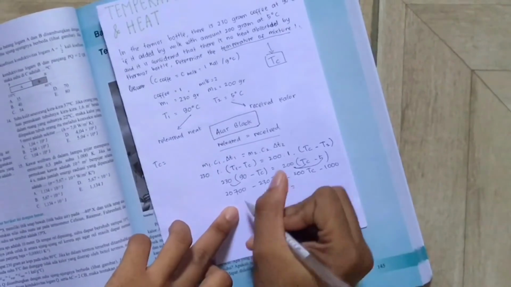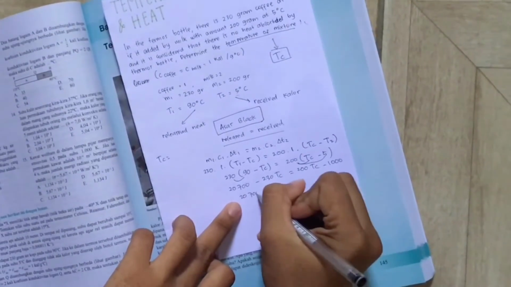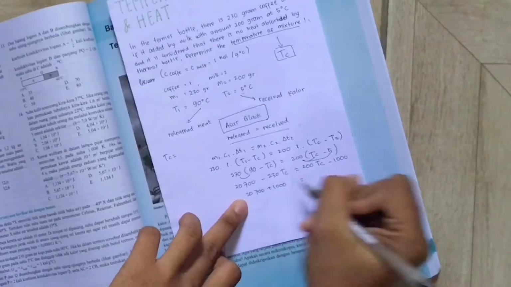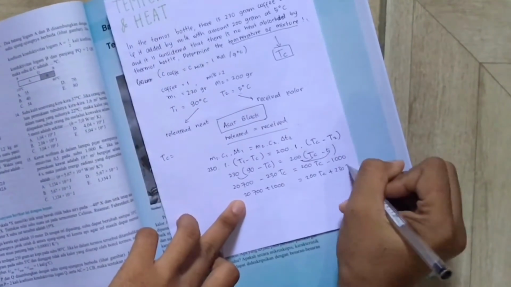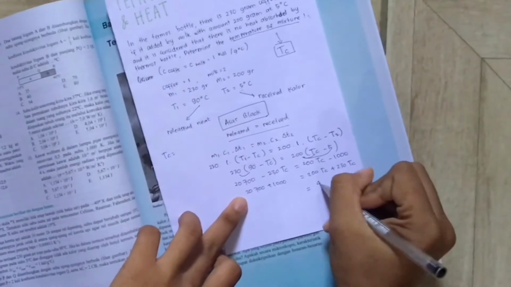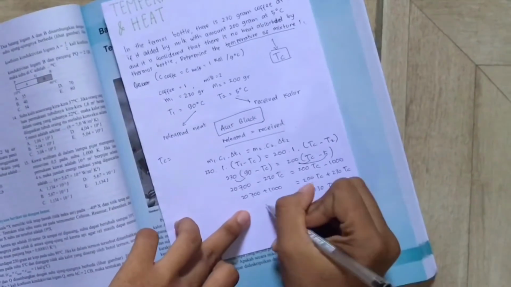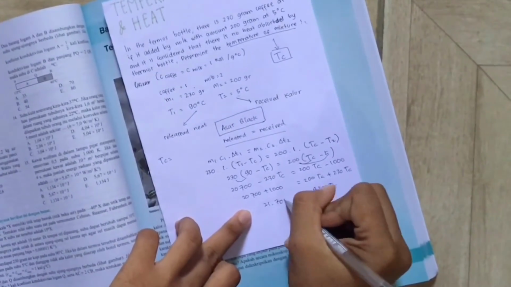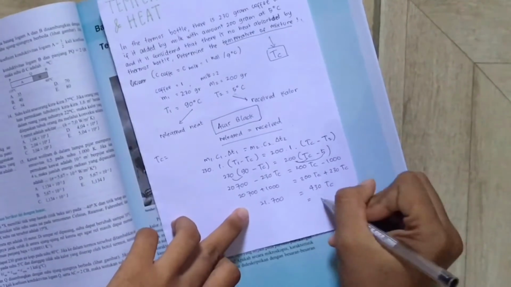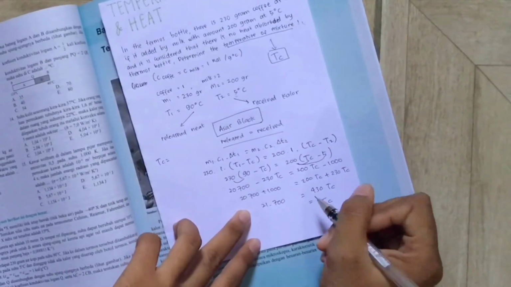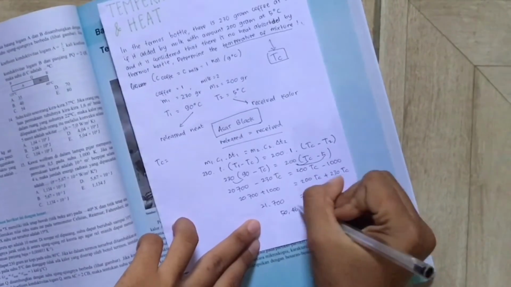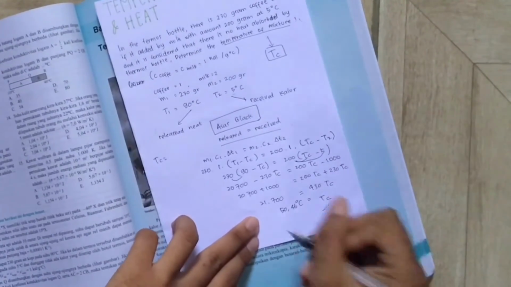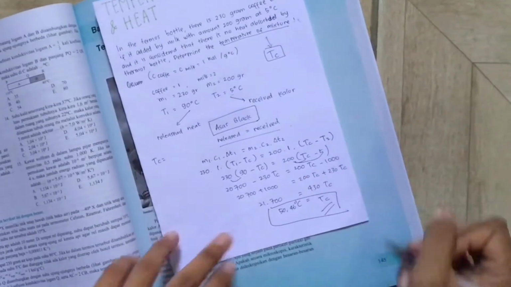After that, we put it closer at the same time, I mean Tc with Tc, and we will get the answer. We got that Tc, or temperature of mixture, is 50.46 degrees Celsius. Thank you.